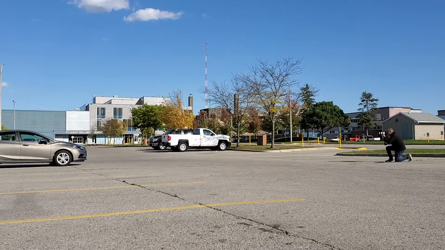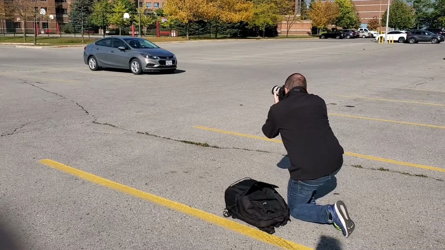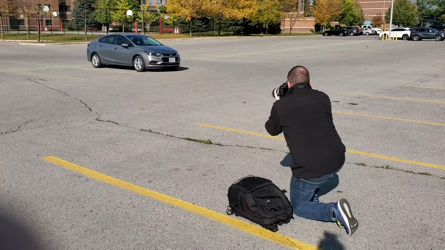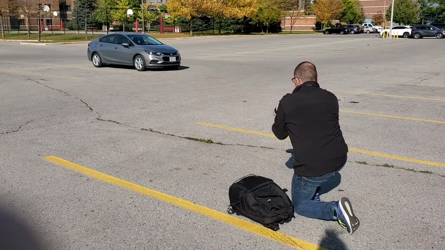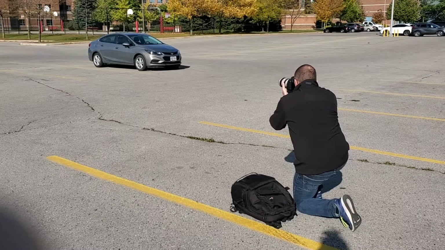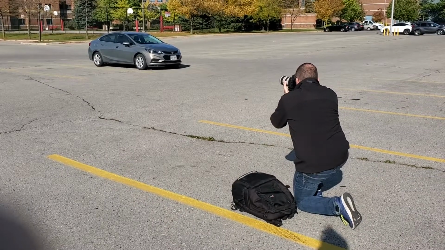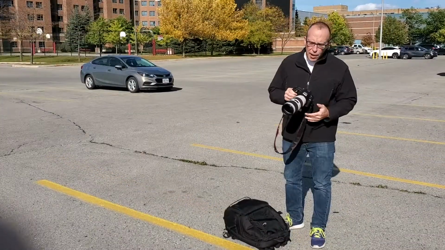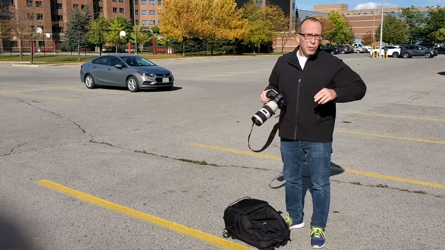Here you can really see how far away I am from the car. There you have it. That is exposure number 3. And just double checking there, make sure the car is filling my frame. So at this point, we've got photograph number 1, we've got photograph number 2, and we've got photograph number 3.